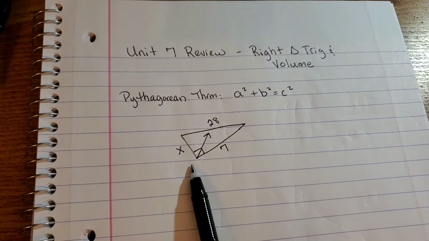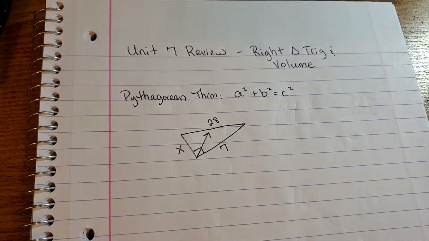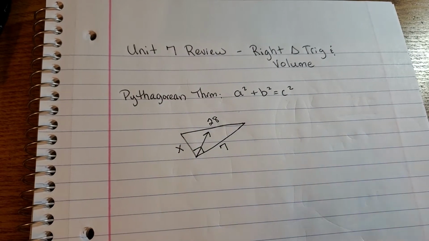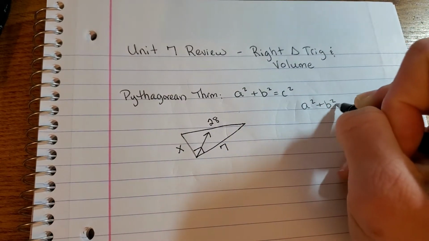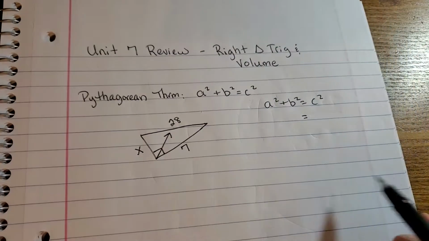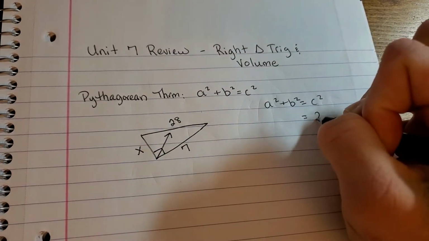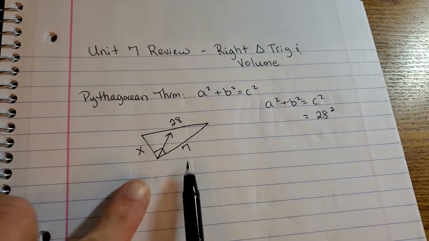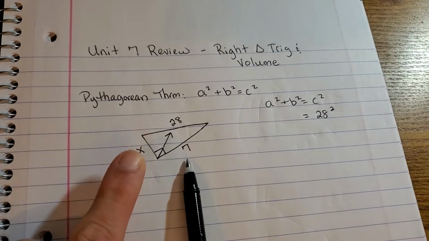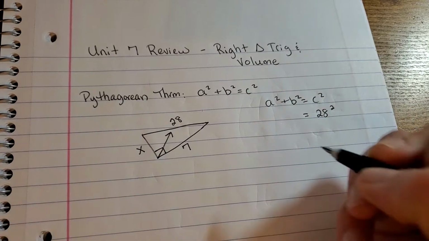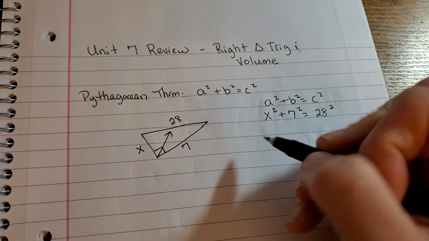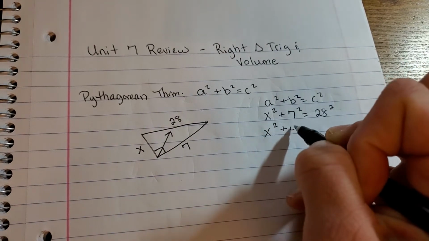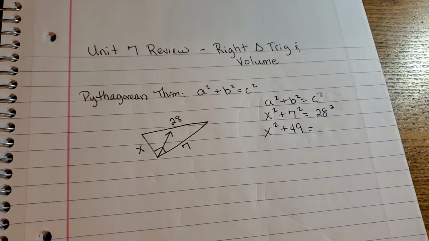In this case, my C has to be 28. It has to be the hypotenuse, across from the right angle. So I'm going to do a squared plus b squared equals c squared, and put that 28 in for C. For A and B, it doesn't matter. A and B can be x or 7, it doesn't matter which order, so I'm going to have x squared plus 7 squared.